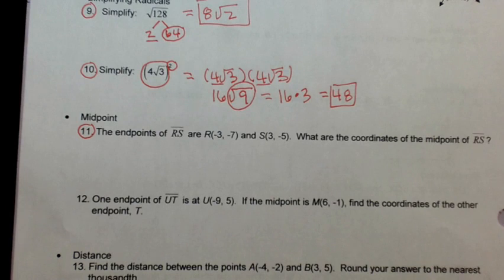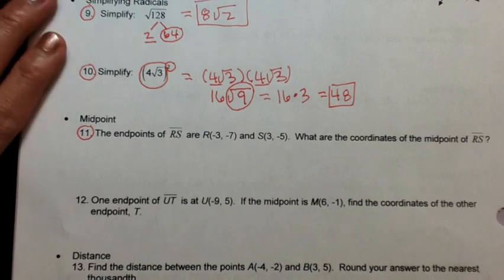Okay, thumbs up when you're ready. I'm still waiting. I'm sorry. All right, number 11.